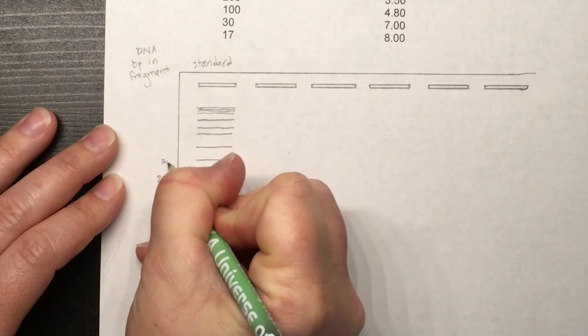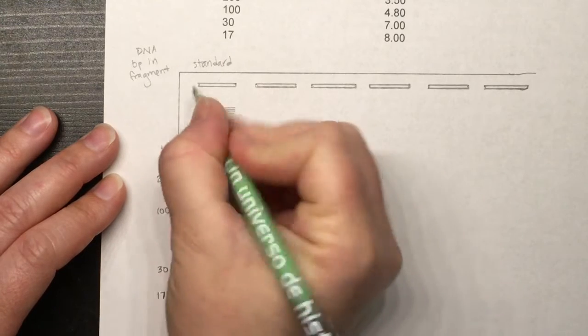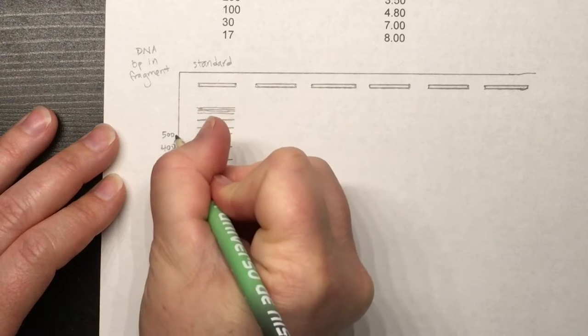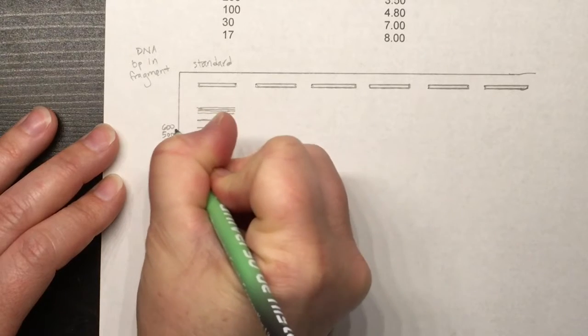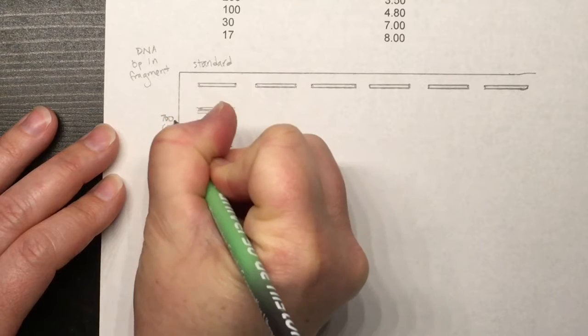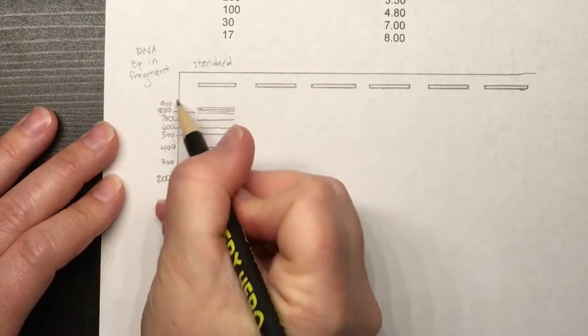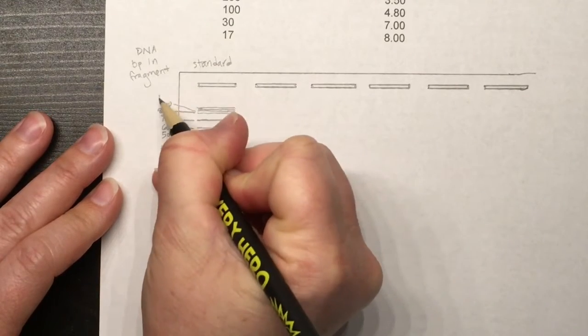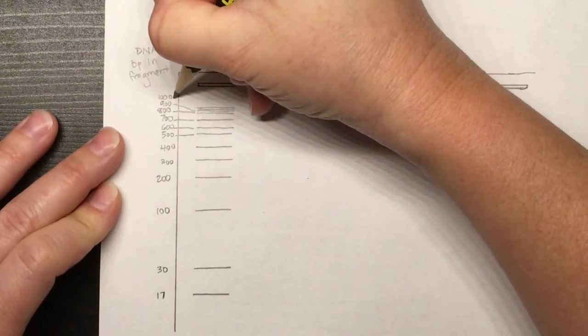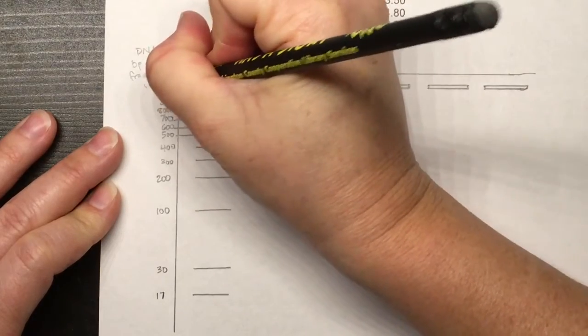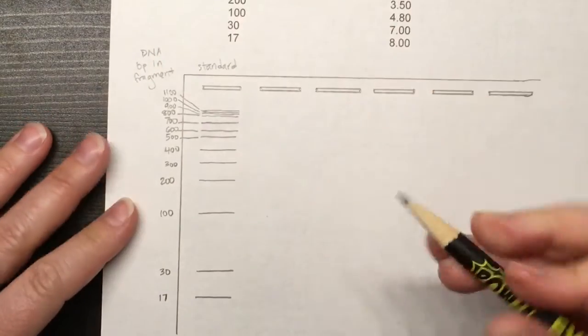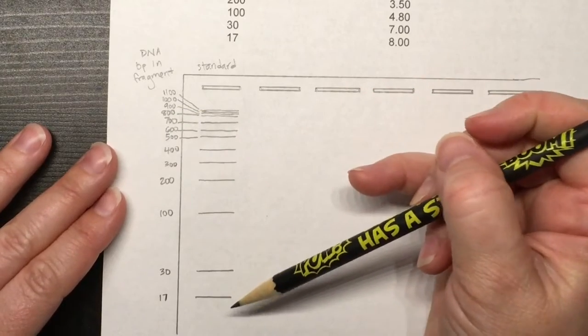So 300, 400, 500. I might have to start like labeling them. 600, 700. 800, oh, my pencil's getting a little dull. Switch her out. 900, 1000, and 1100. Okay, so now I have a known control that I can compare my next results to.